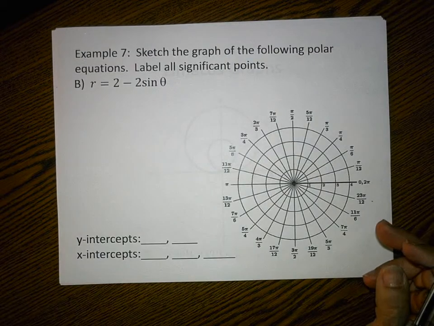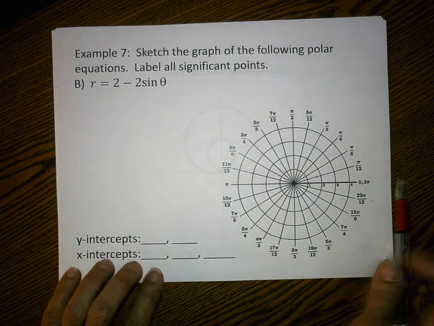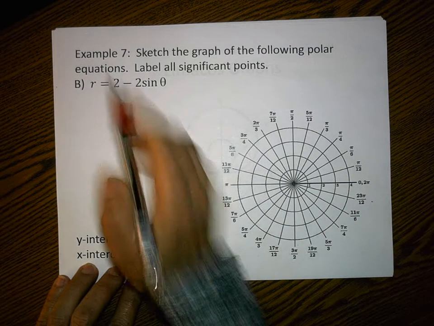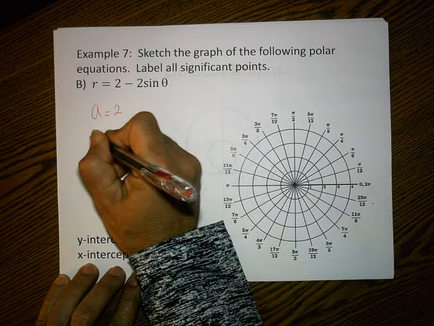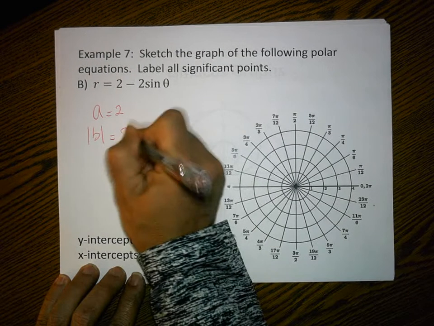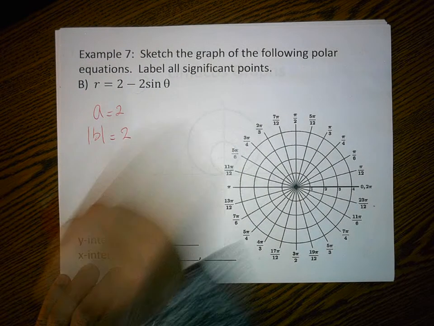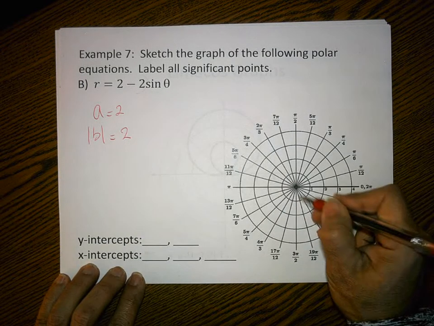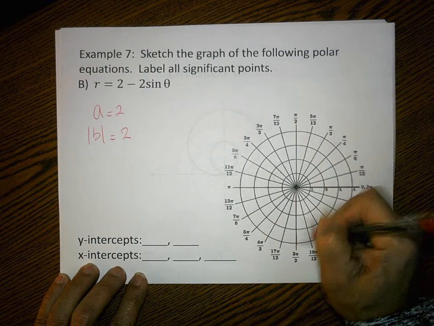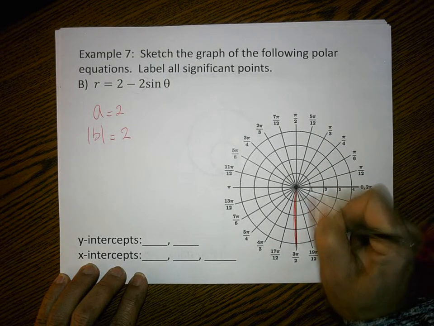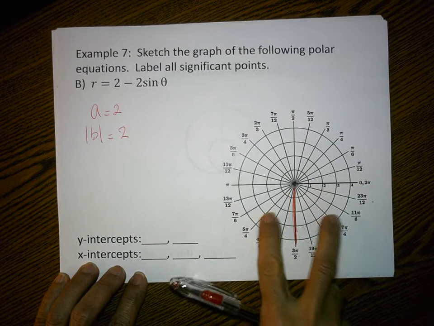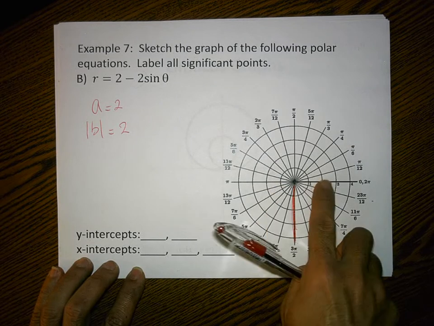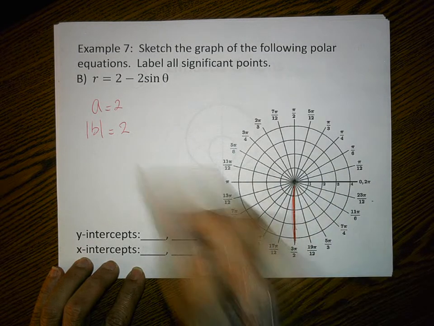So let's do a negative sine cardioid. The 2 and 2 are the same, so I know it's a cardioid because they're the same. The value of A is 2. The absolute value of B is also 2. If you take the absolute value of this value right here, -2. Because it's a negative sine, I'm going to be down here on the negative sine, quadrants 3 and 4. I'm going to go 2 to the right, 2 to the left of the starting point.